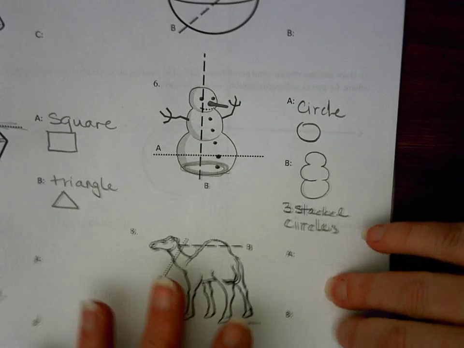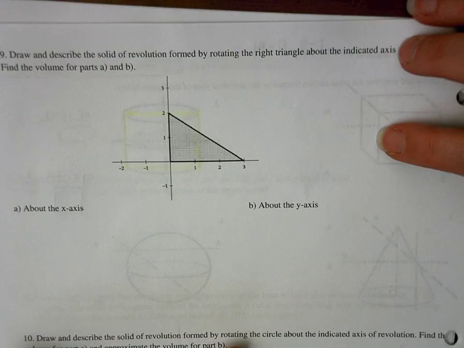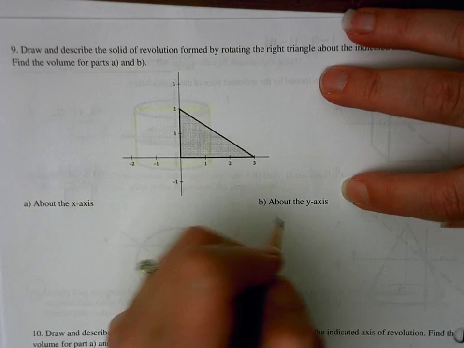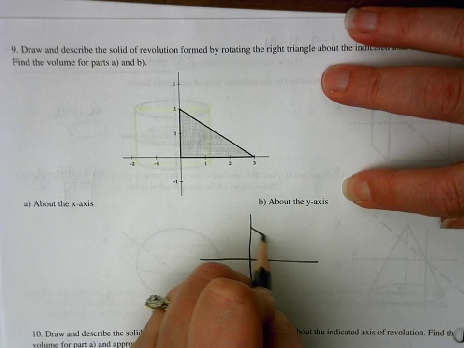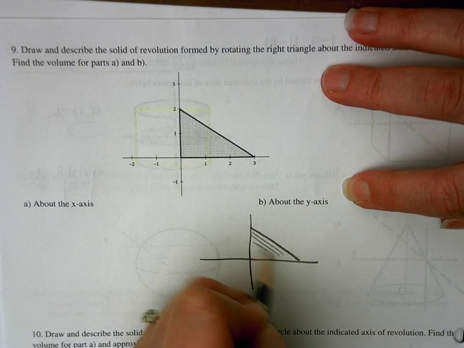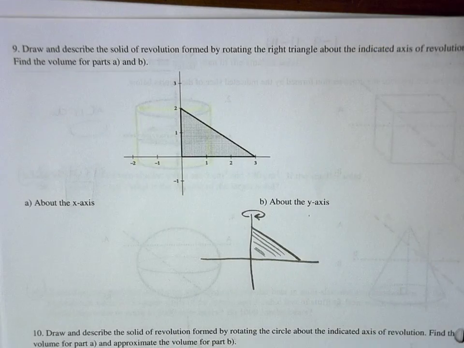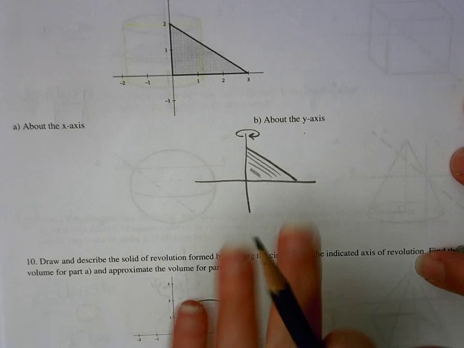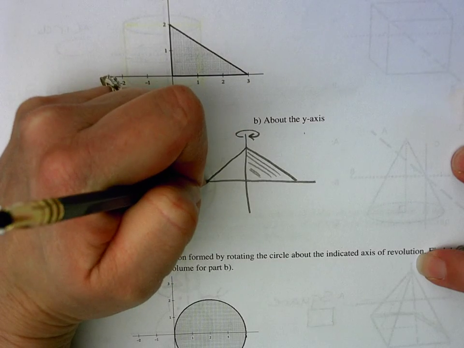Okay, and then let's take a look at the other side here. We're going to take a look at 9B. For 9B, we want to do a solid of revolution. That means I want to redraw the image down here. We always want to redraw the image. Here they want us to go around the y-axis. This is my y-axis here. The first thing we want to do is reflect it. I want to take that same picture and do a mirror image across the y-axis, like that.